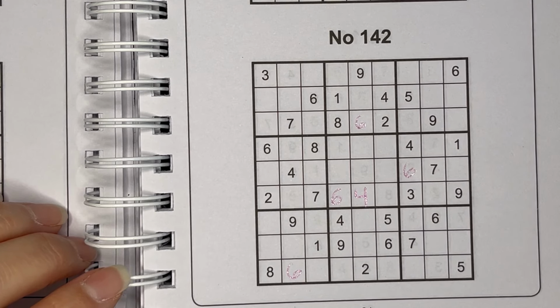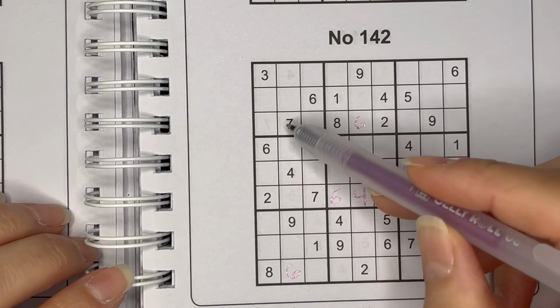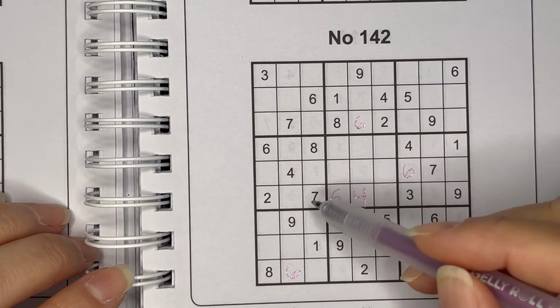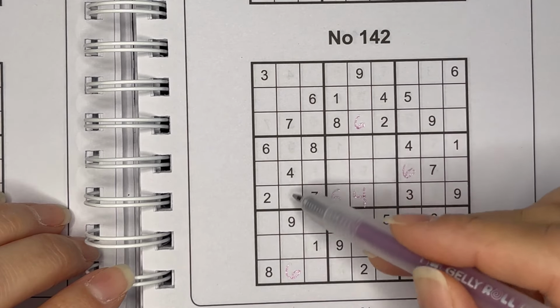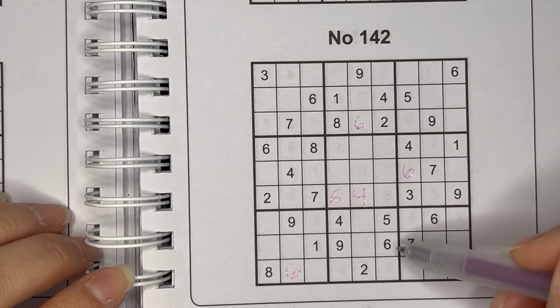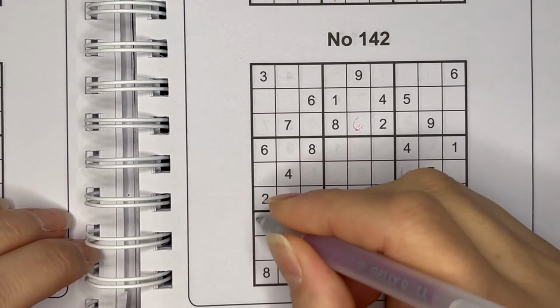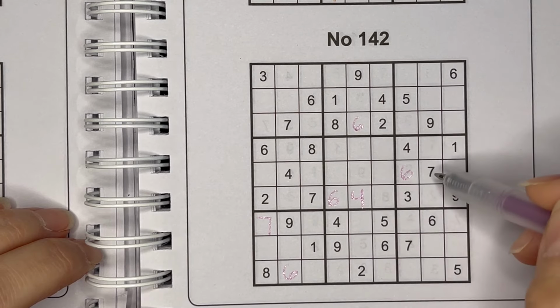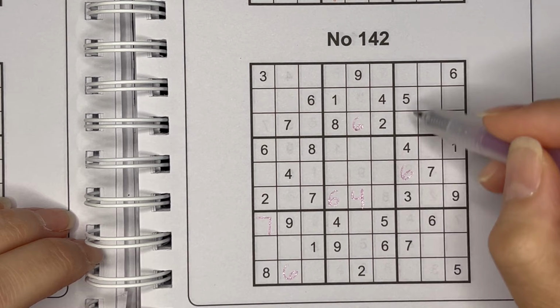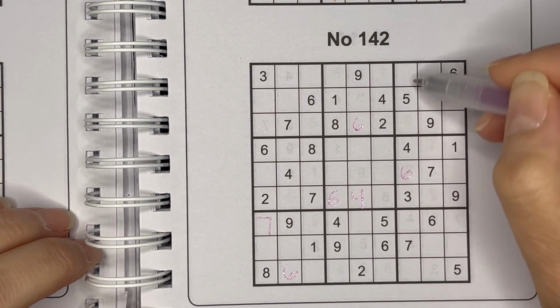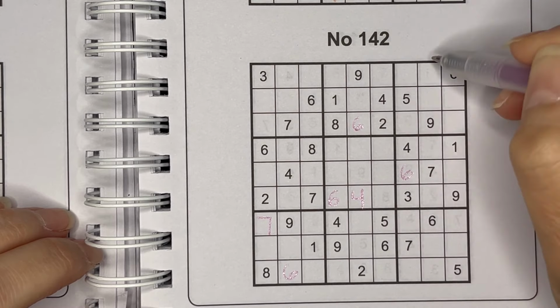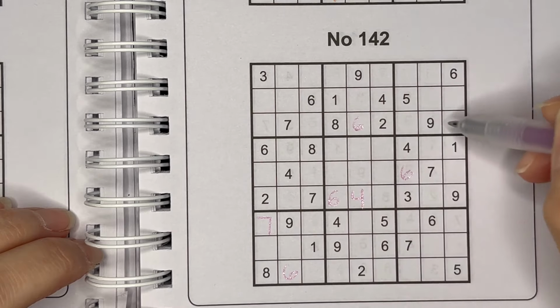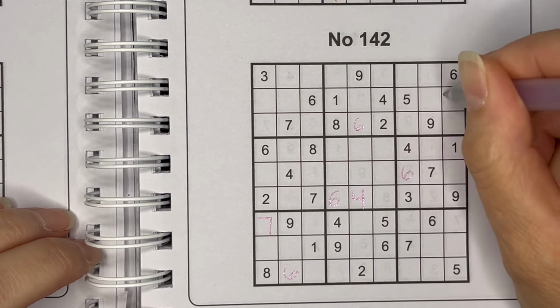Okay, let's look at 7s. There's 7 here, 7 here. But take these both down, and then there's a 7 in this row. So this is a 7. 7 here. Alright, up here, I've got a 7 in this column, 7 in this column, and a 7 in this row. So here's a 7.